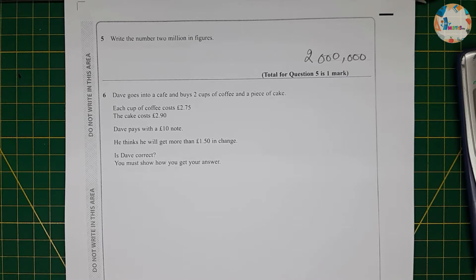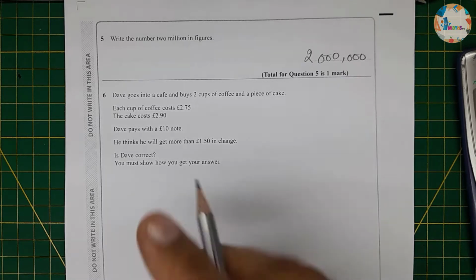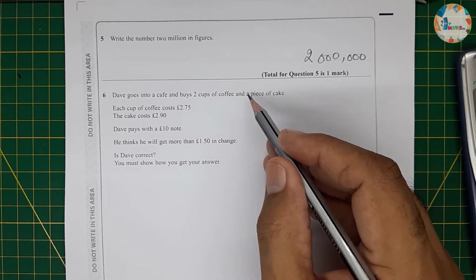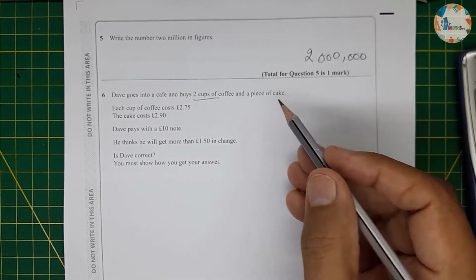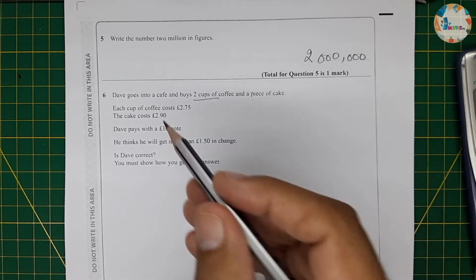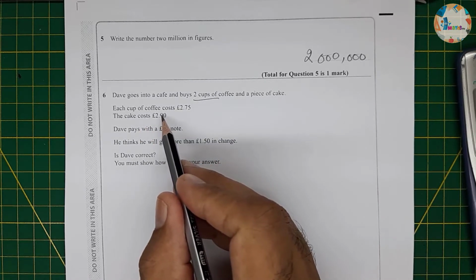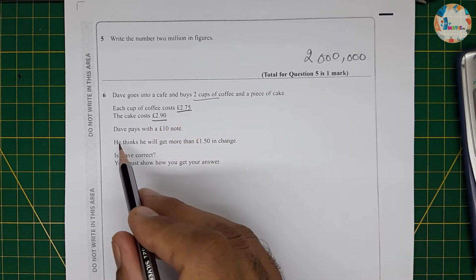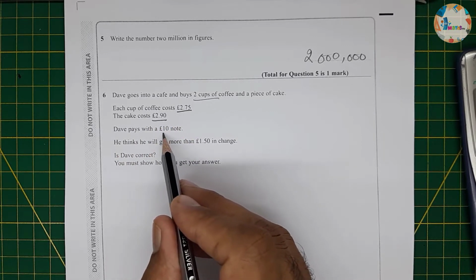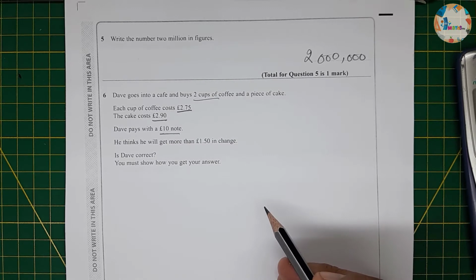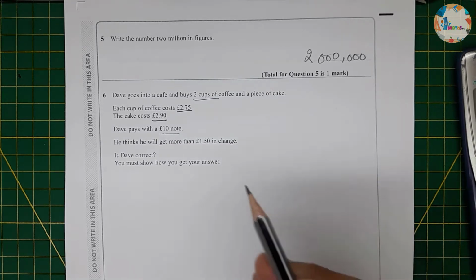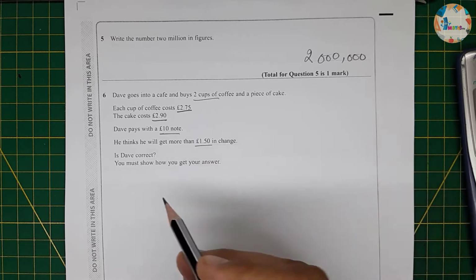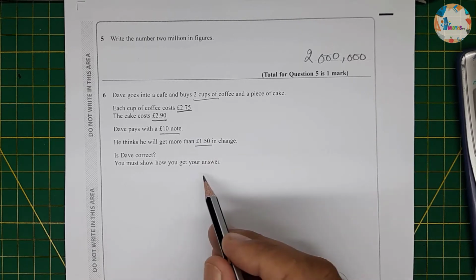Then comes the next question. Dave goes into a cafe and buys 2 cups of coffee and a piece of cake. Each cup of coffee costs this much and the cake costs this much. Dave pays with a £10 note. He thinks he will get more than £1.50 in change. Is Dave correct? You must show how you get your answer.